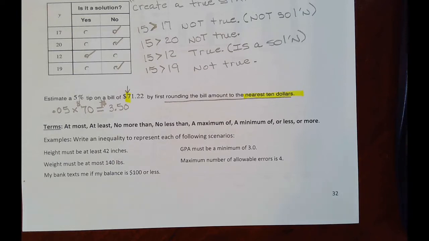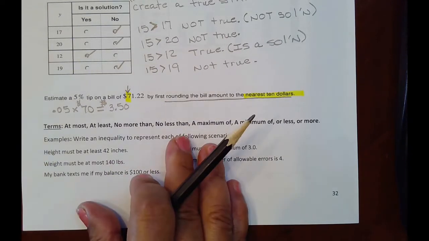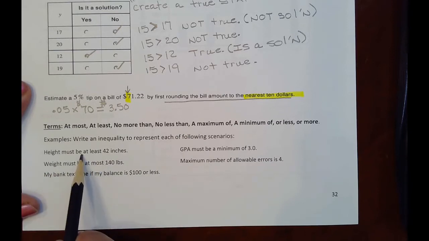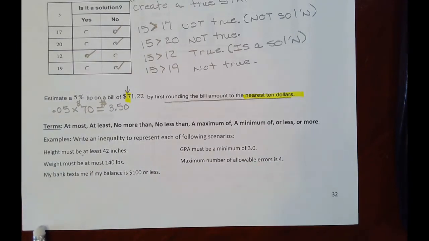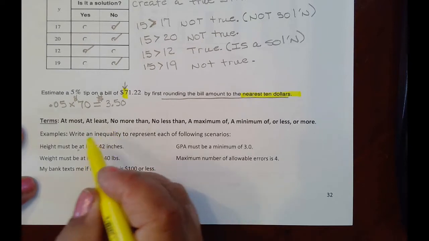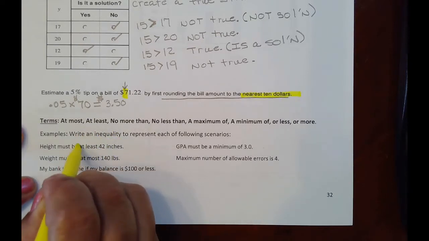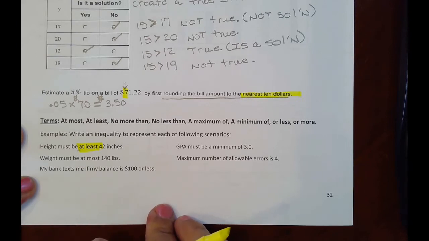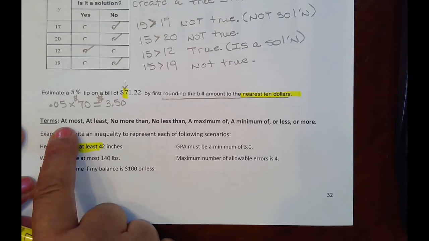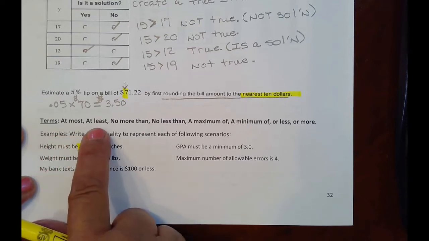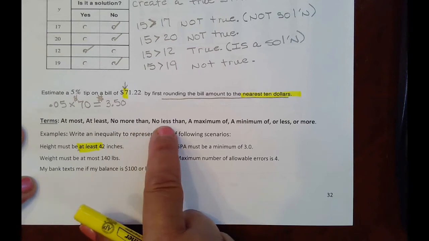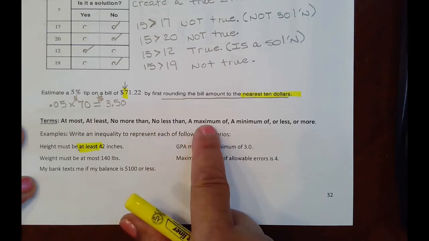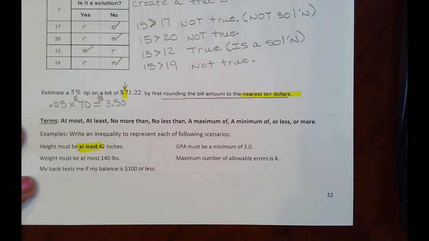But being familiar with your own language, if you have to be at least, okay, so the phrase that we're concentrating on here is at least, and that's what all these examples are down here. Verbal descriptions that contain the phrases at most, or at least, or no more than, no less than, a maximum of, a minimum. These are all phrases that concern less than or greater than.